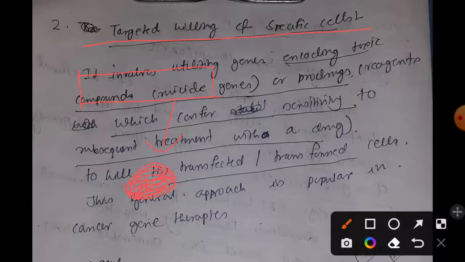We are transferring this gene into the cell for which it is extremely toxic. So now the question is, why are we inserting a toxic gene, and calling this process a part of gene therapy?